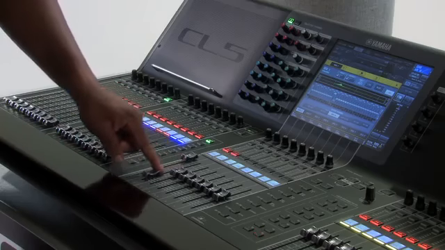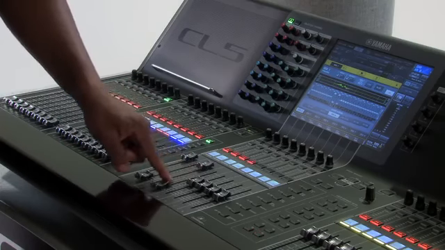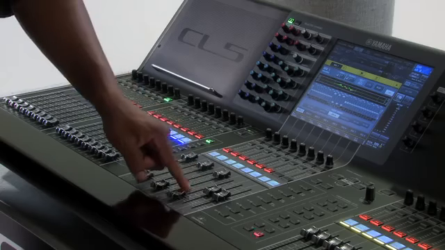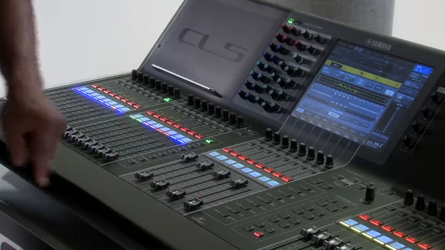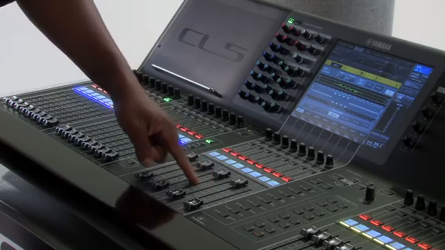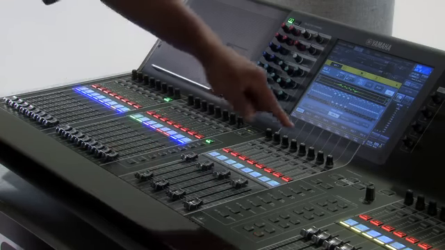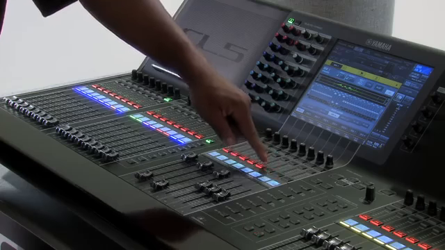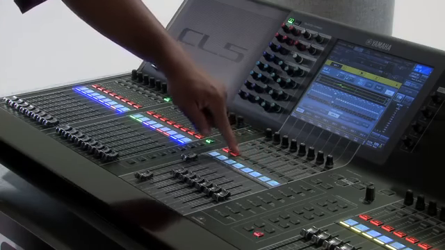Adjusting those faders will either boost or cut that frequency. If you find yourself in a position where you wish to zero out those frequencies, touching the on button will bring that fader back to its 0 position.